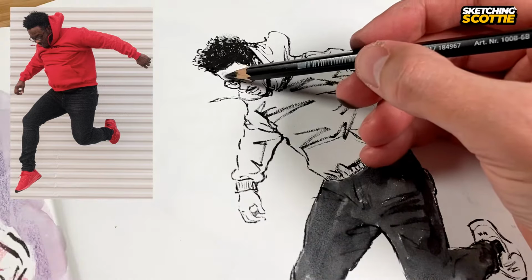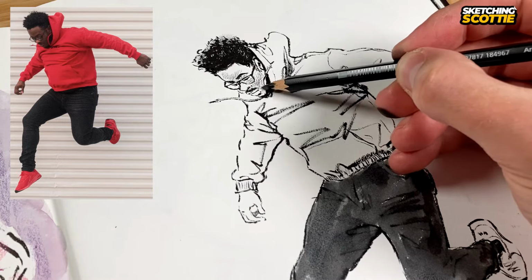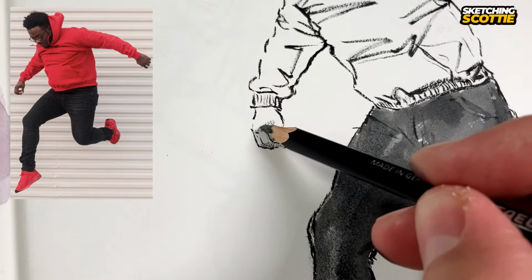Now I'm using my Staedtler Mars Lumograph 6B black pencil, and it helps give a little bit of texture to the face. I'll add a bit to the hands and the jumper.